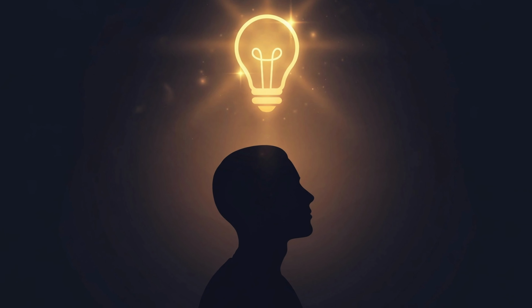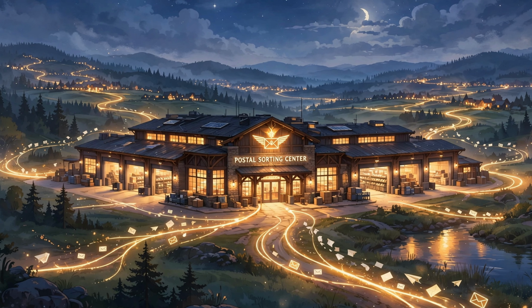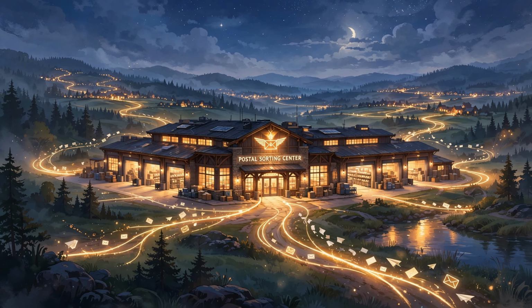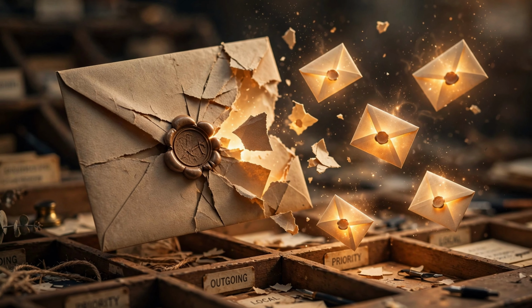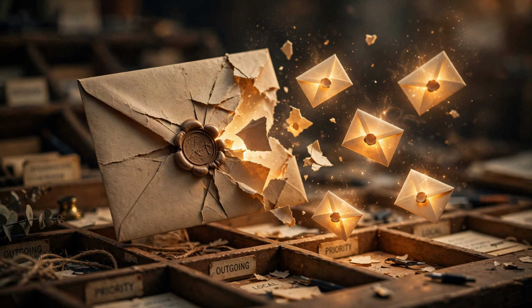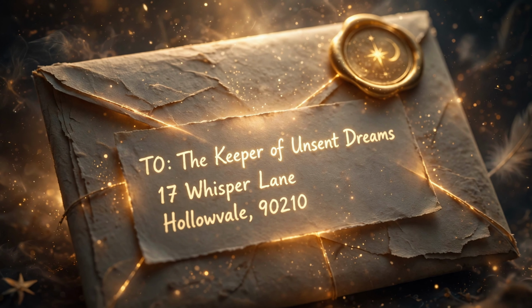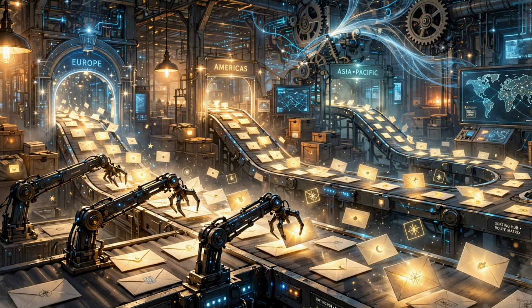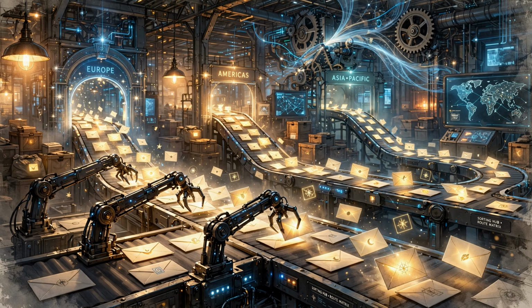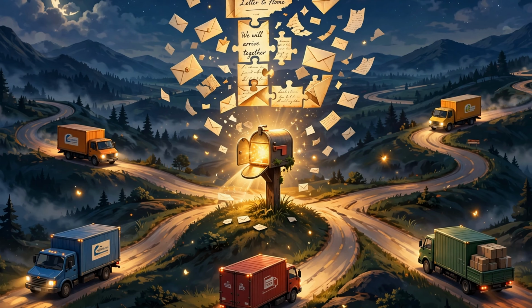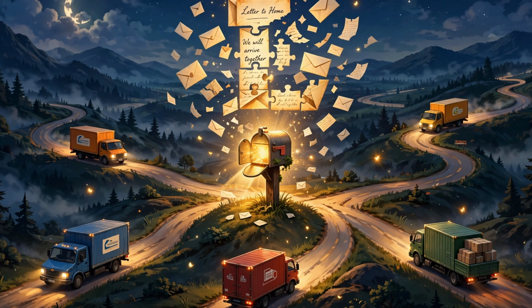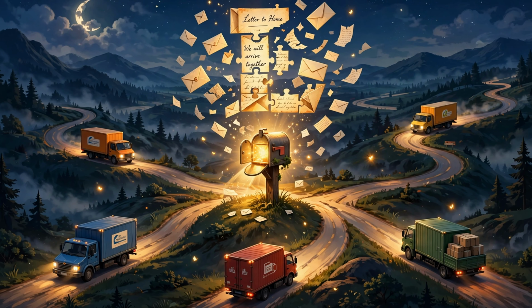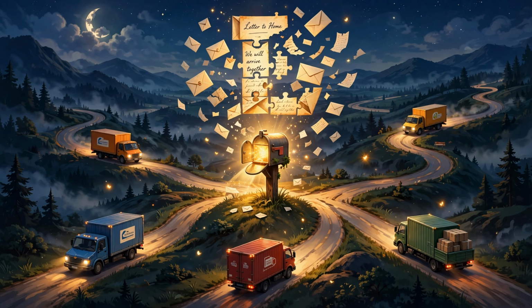Here's a simple way to picture it. Think of a computer network like a postal system. Your data is the letter, broken into smaller envelopes if needed. The IP address is the destination written on each envelope. Routers act like sorting centers, deciding the fastest route for each envelope to travel. And no matter how many different trucks or paths those envelopes take, they all arrive at the right mailbox and get put back together in order.